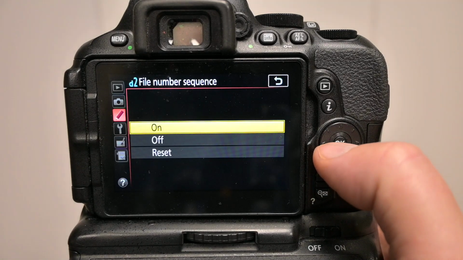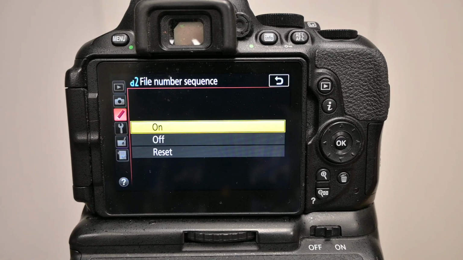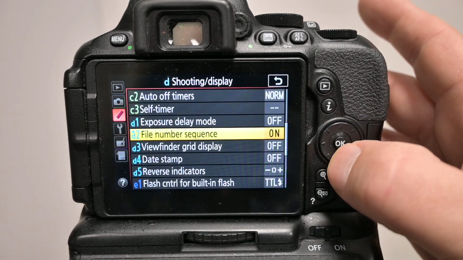View, that is, just leave that on. File sequence number just keeps going. If you stopped at file 1002, the next time you use the camera, it'll be file 1003. It'll just be wherever you left off if you use that.